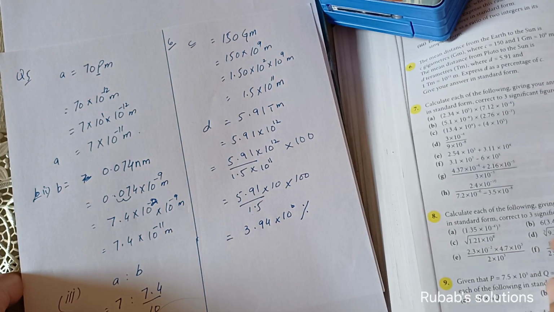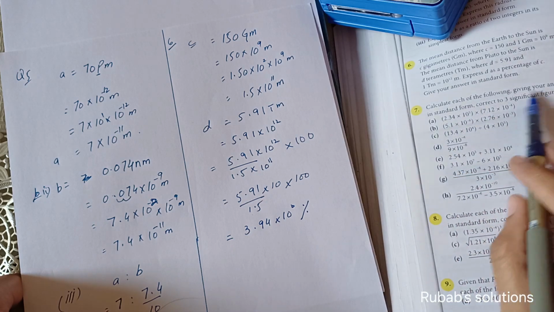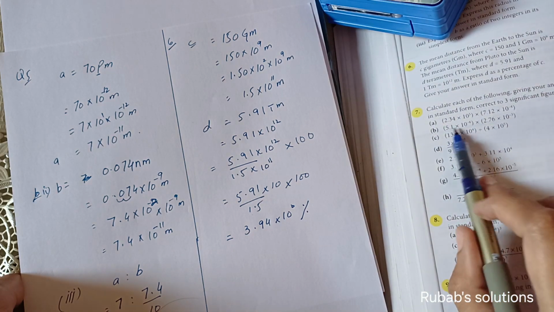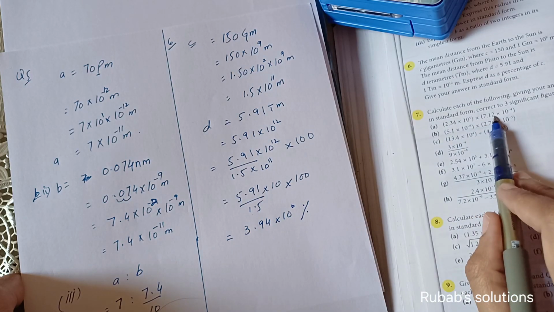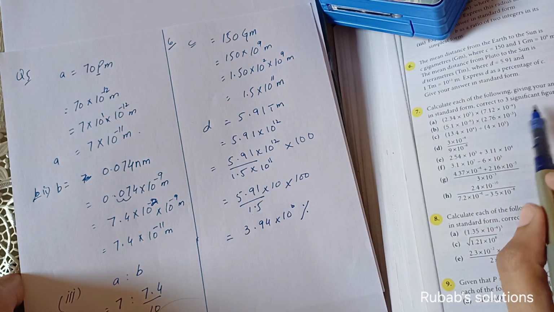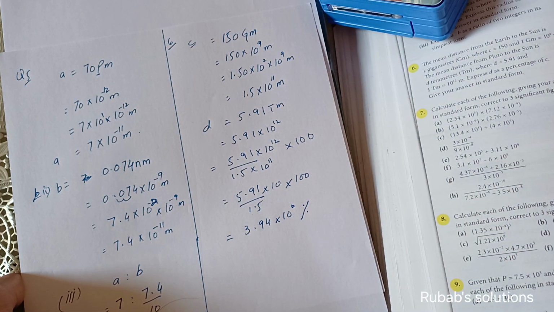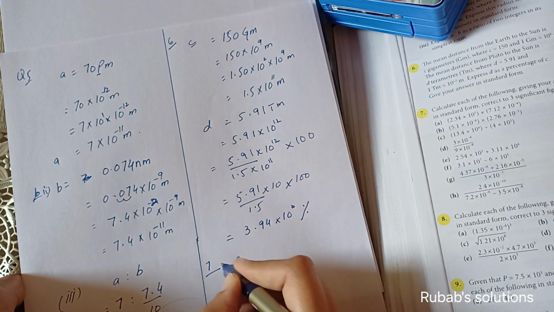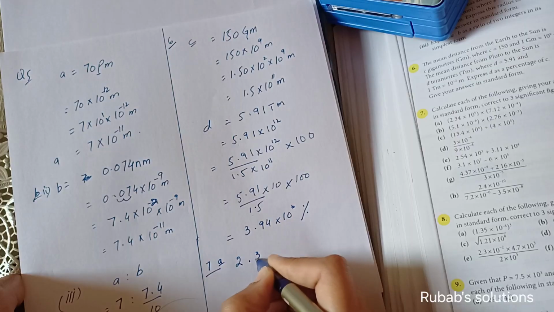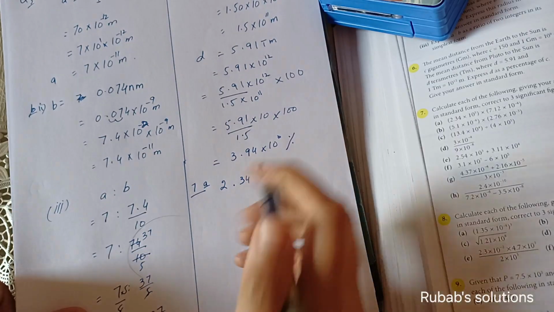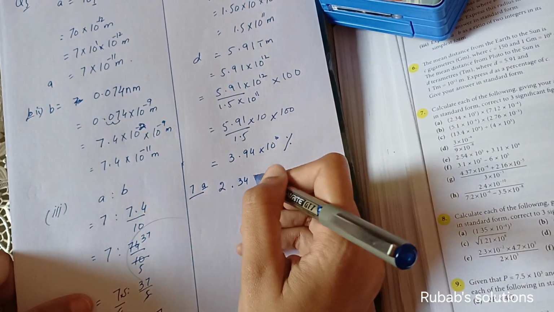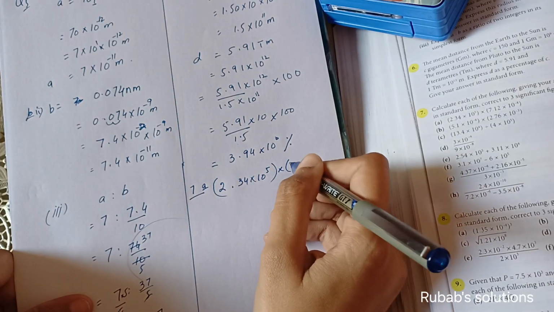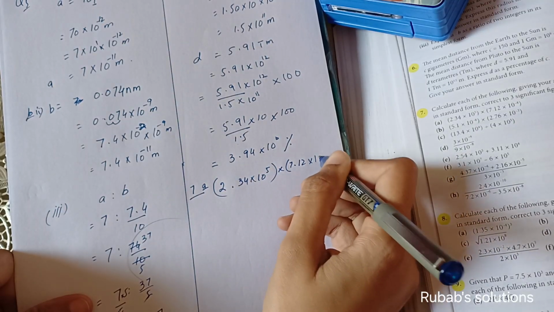Moving towards question number 7, calculate each of the following giving your answer in standard form, correct to 3 significant figures. Okay, you just have to multiply the numbers and then give your answer in standard notation. Question number 7, and part A is 2.34 multiplied by 10 power 5, and over here it is 7.12 multiplied by 10 power minus 4.